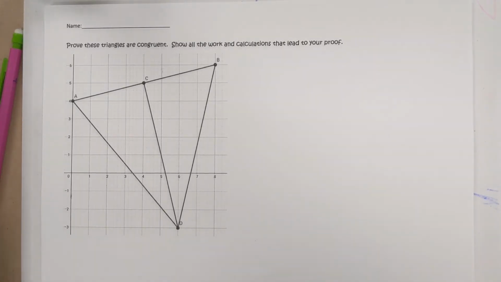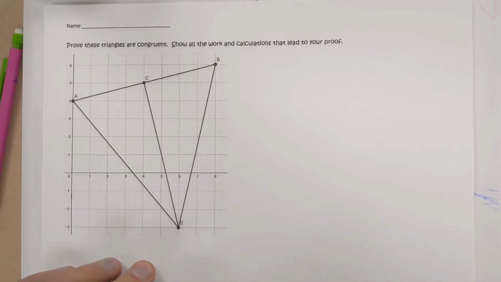Hello, students! Yay, math! All right, so how do we prove two triangles are congruent if it's on a graph? Well, this will be a little bit more difficult.